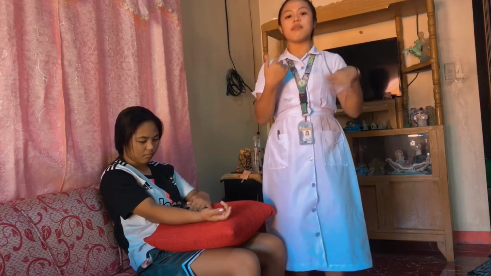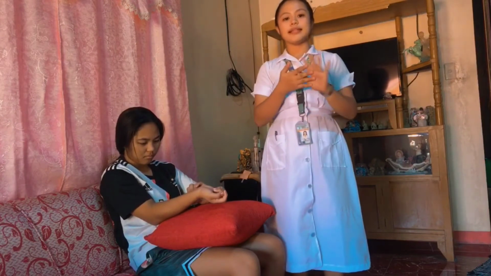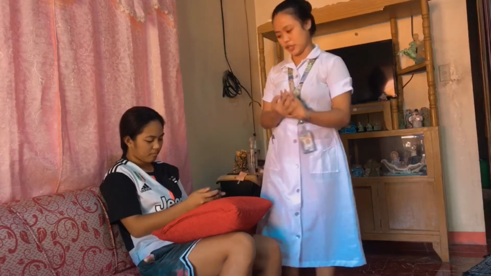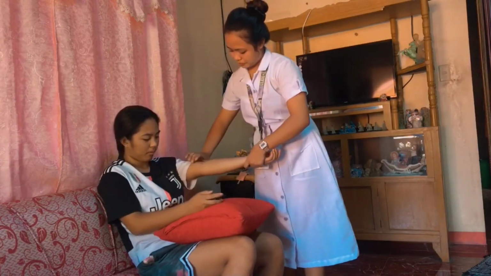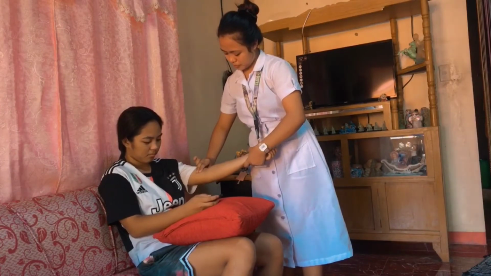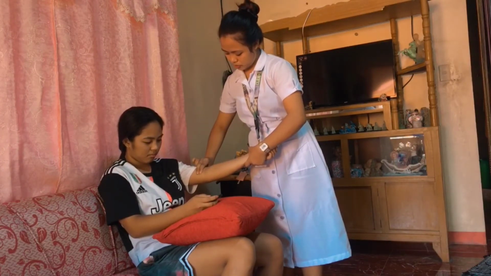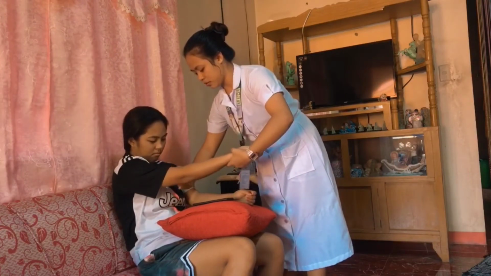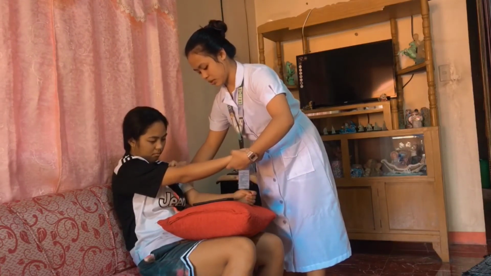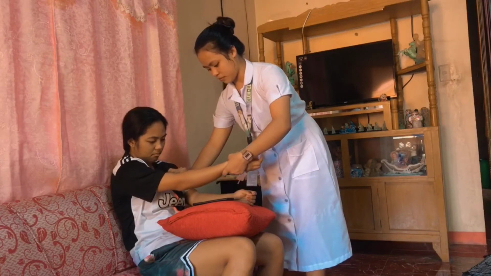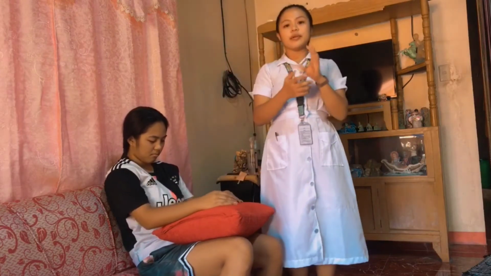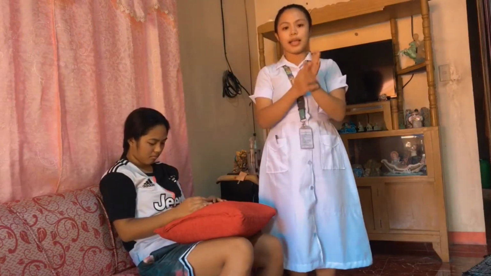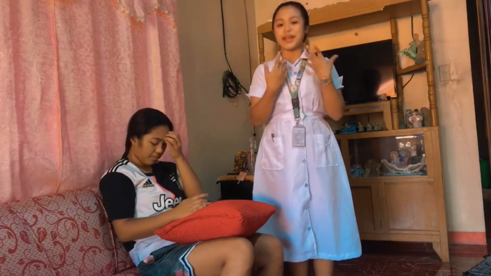Okay, the ulnar pulse may not be detected, but it is. Now we're going to palpate the brachial pulse of our patient. Okay, so the brachial pulse is normal. It has equal strength bilaterally.